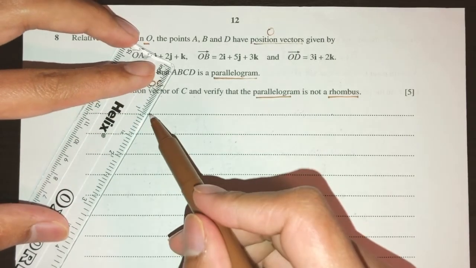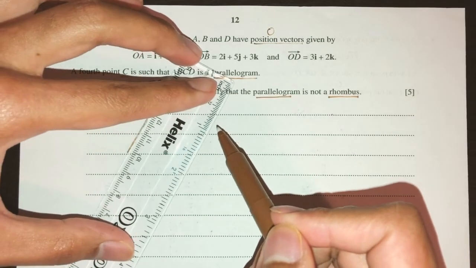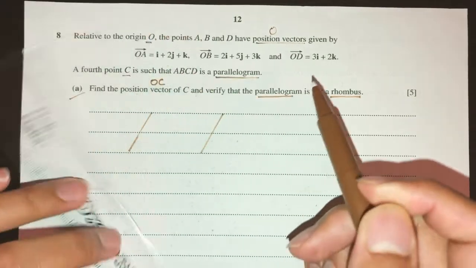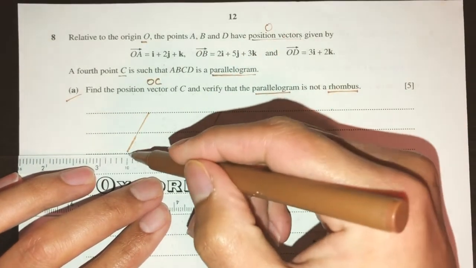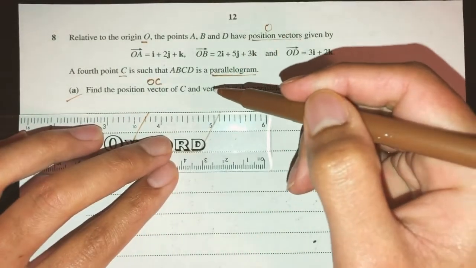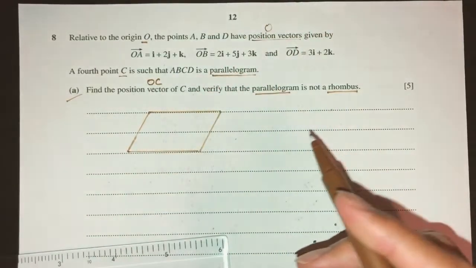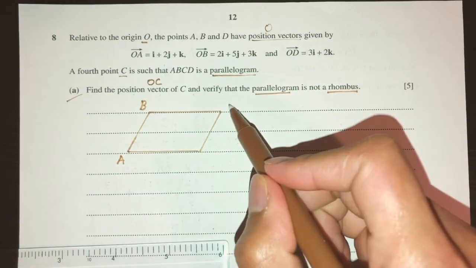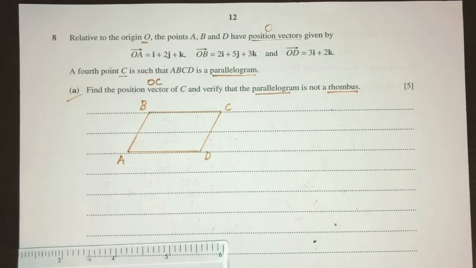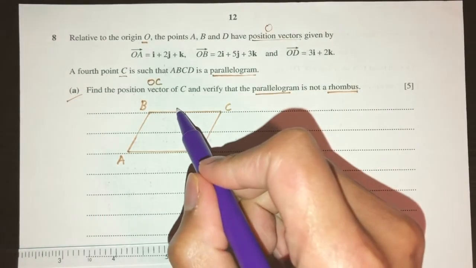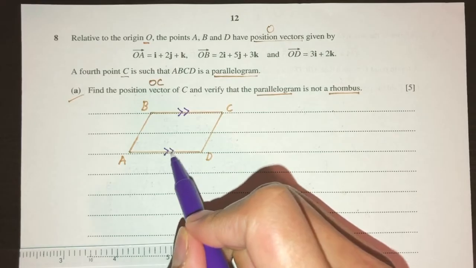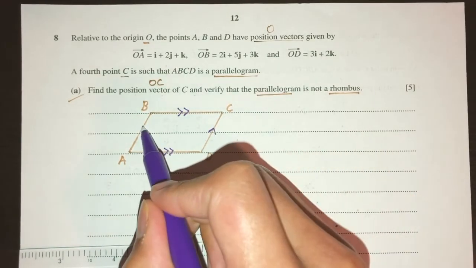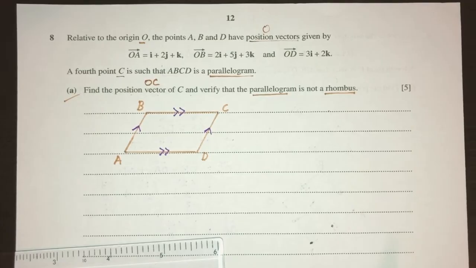For example, we know that it has 2 sides are equal and they are parallel with each other, and the same for the other one as well, equal and parallel to each other. So now we have the position of A here. We have to write them in correct order: A, B, C, and D. So the properties is, we know that these 2 sides are equal, right, and parallel, and we know that these 2 sides are equal and parallel. So these are the properties of a parallelogram. Now we have to use that information to find the position vector of C.